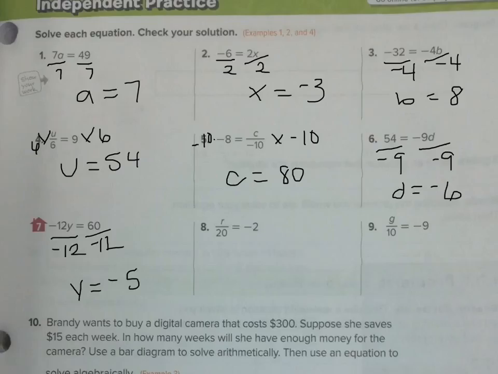For number 8, we have a division problem, so we need to multiply. And to get r by itself, we need to multiply by 20 on both sides. And so r is going to equal negative 40, because you're multiplying that 20 by a negative number. For number 9, we're going to do the exact same thing by multiplying by 10 on both sides to get the variable g alone, which is going to get you negative 90.